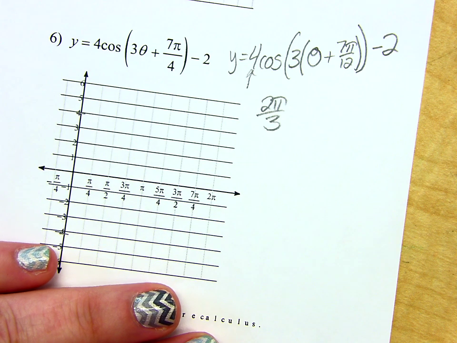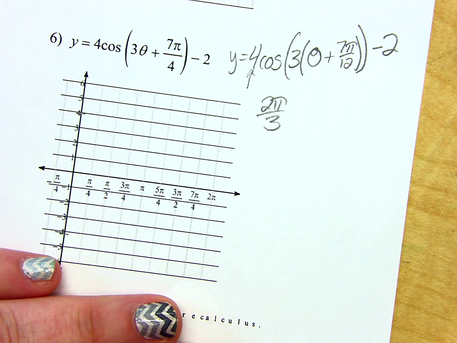Their scale is not relevant at all whatsoever. 2 pi over 3, and we're eventually going to want to move 7 pi over 12.